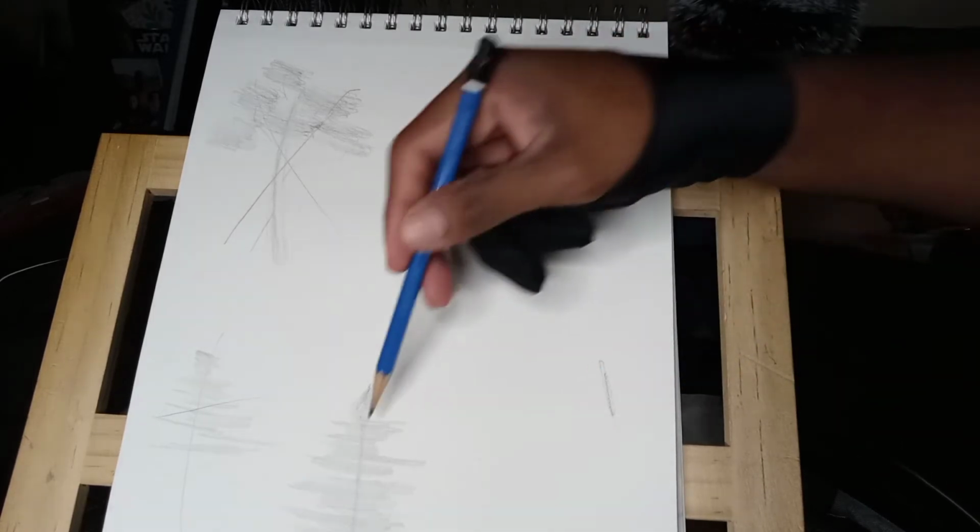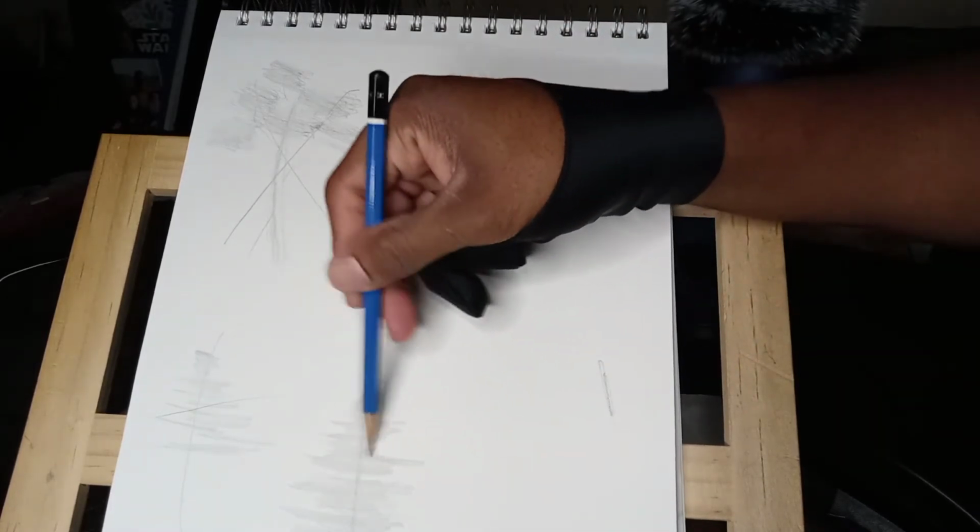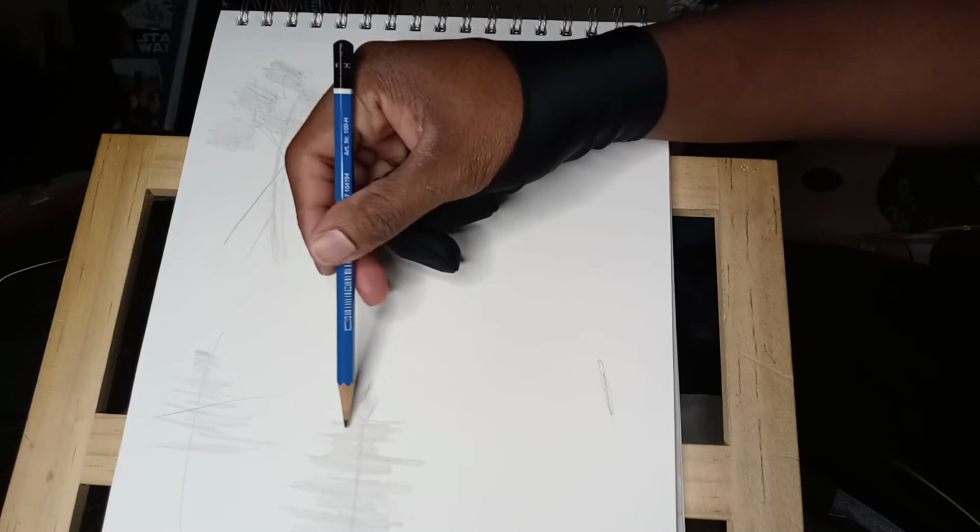But here's an example of that pine tree right here. I need to practice until I get it done. It's been a while since I've drawn trees. There we go.